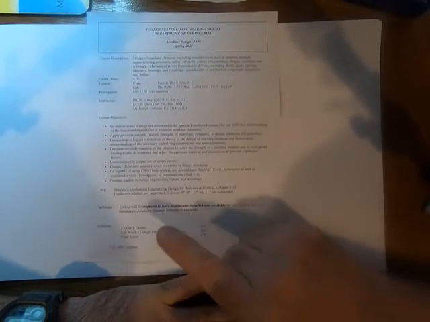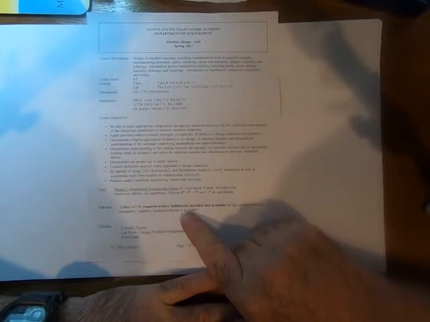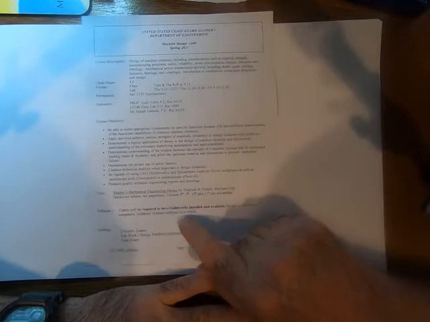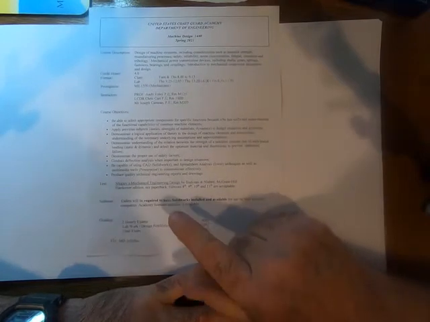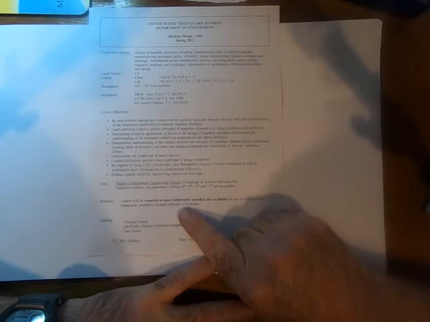You will be required to have SolidWorks installed on your machine if you haven't already done that, which you should have for mechanisms, but we do have licenses available. You can talk to IT if you're struggling with that, but make sure you have SolidWorks available. That will become more and more important as the semester goes on.